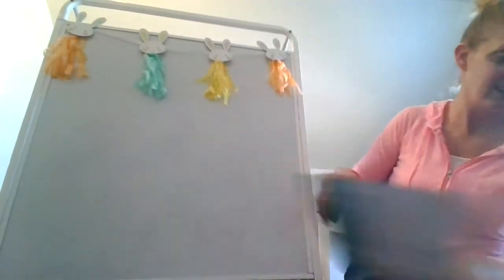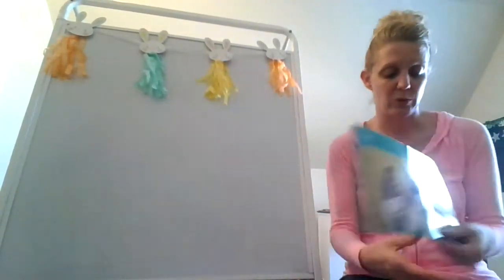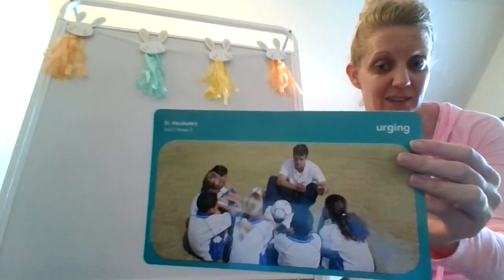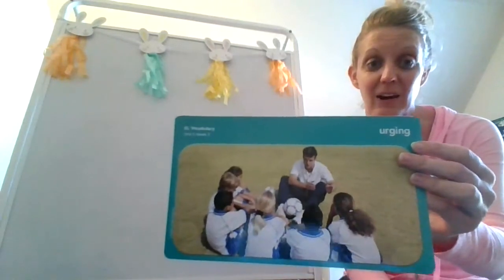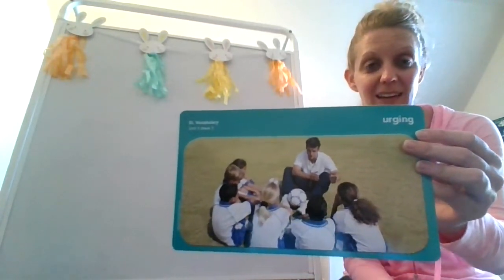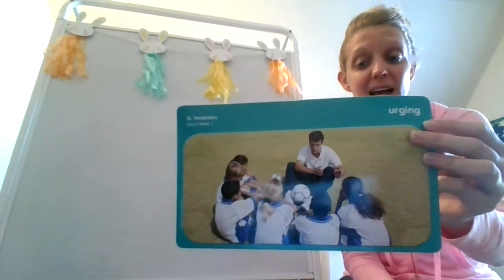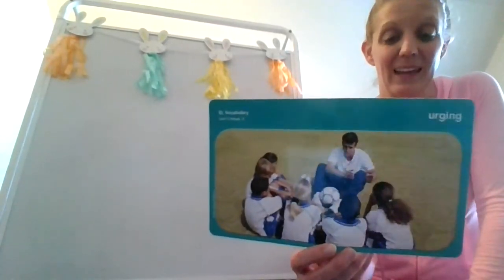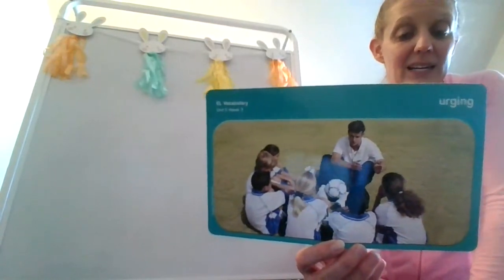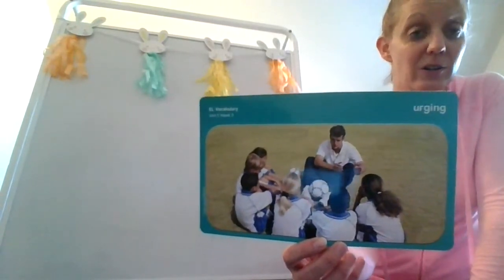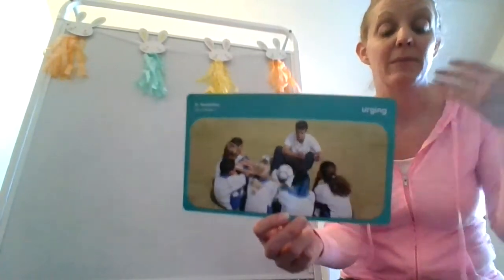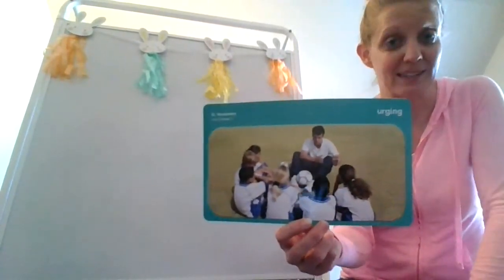All right, guys, we are ready for our last word. It starts with a U. This word is urging. Okay, so point to it and say urging. Urging means telling someone that they should do something. So in this example, it says the coach is urging the team to play their best. So he's telling them you should play your best.